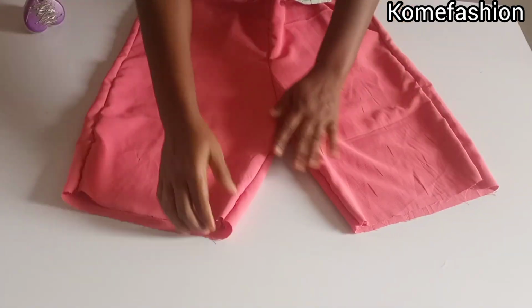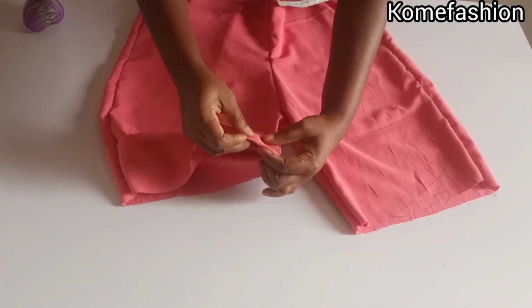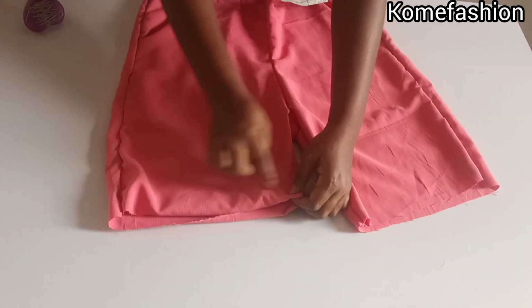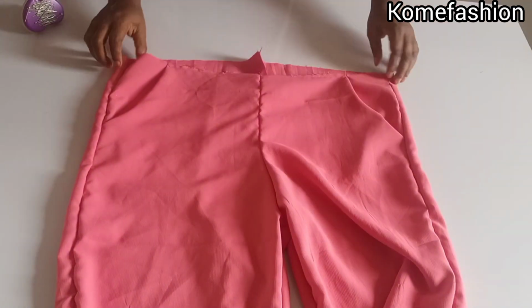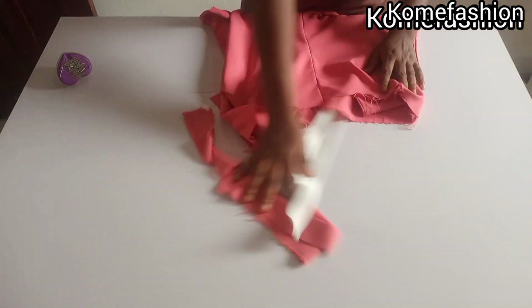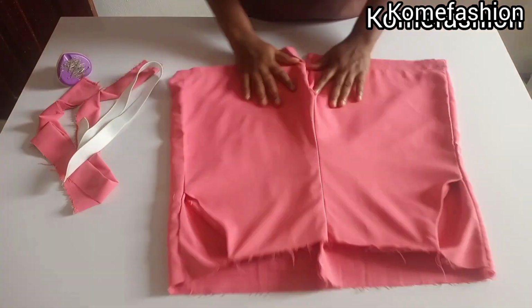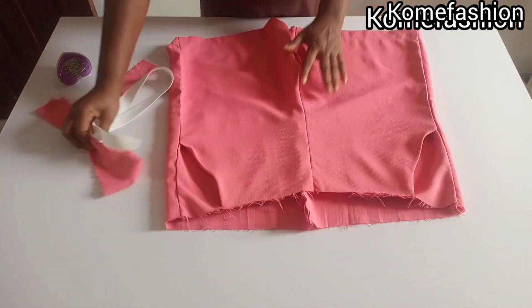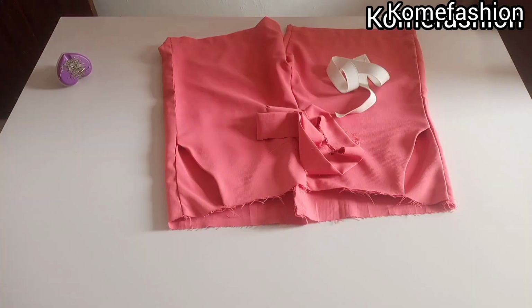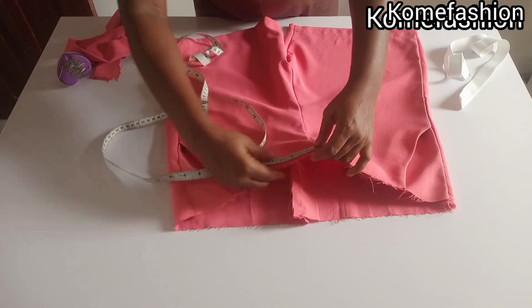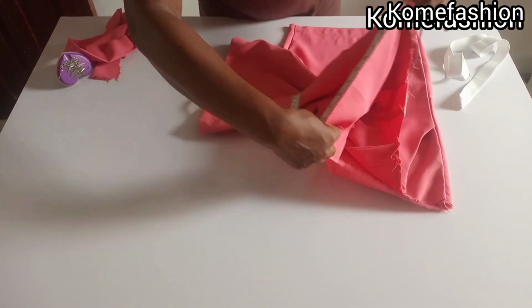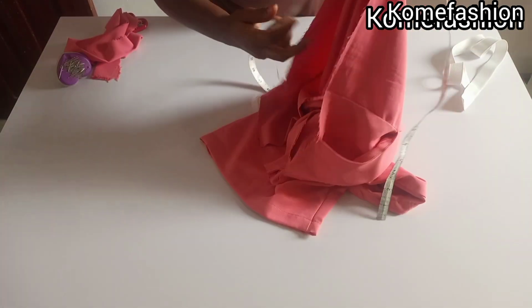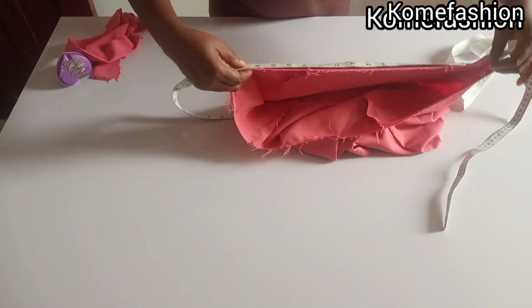I will go ahead and hem it, and after hemming it, we can now go ahead and fix the elastic waistband together. Like I've been saying recently, the first thing to do when you want to fix your waistband is you would have joined your trouser or your skirt, whatever you're adding the band to, together. Then you will go ahead and measure the waistline round. I already have my elastic with me.